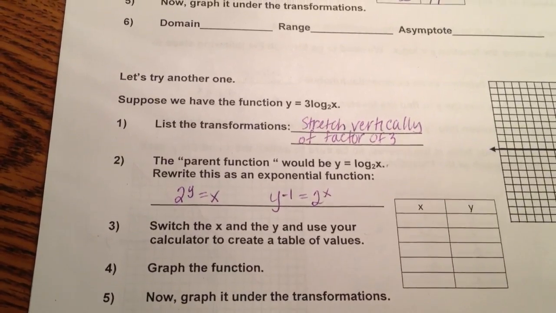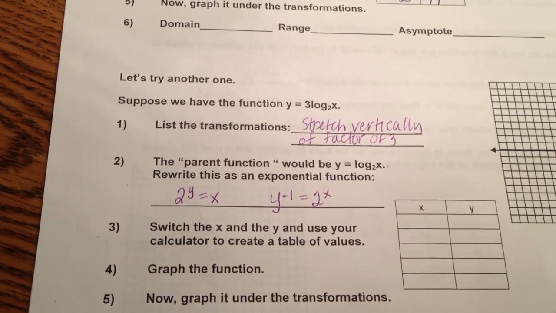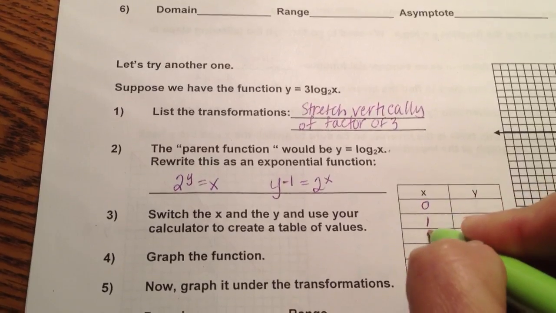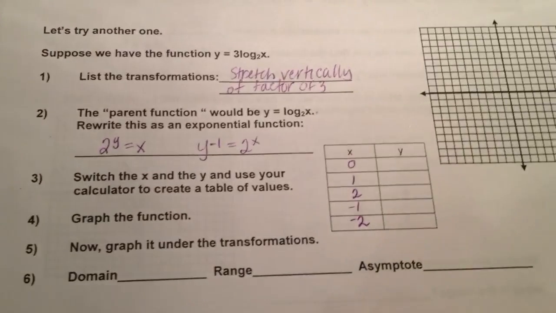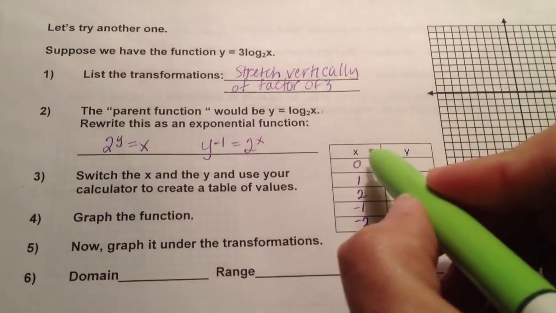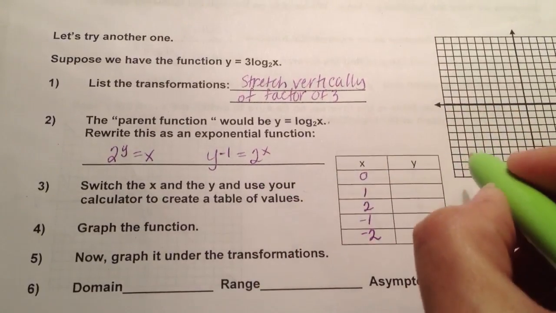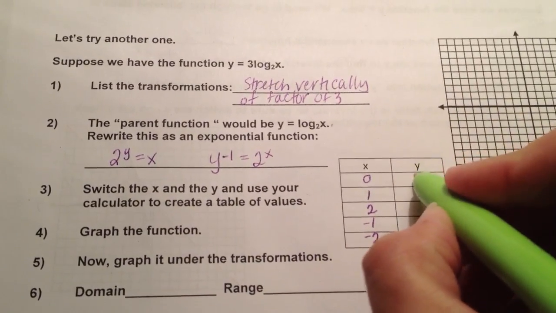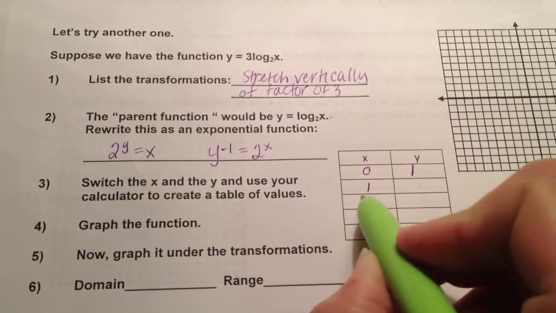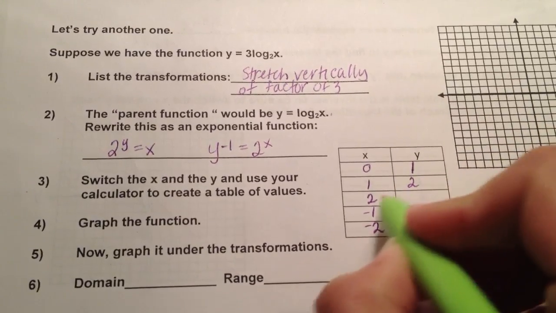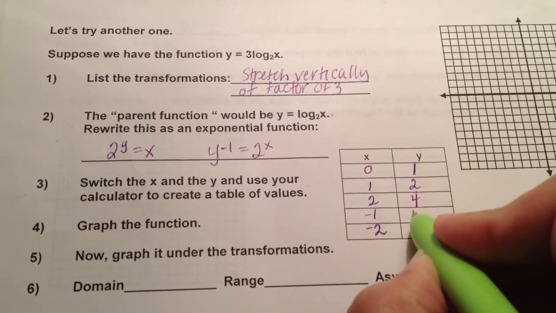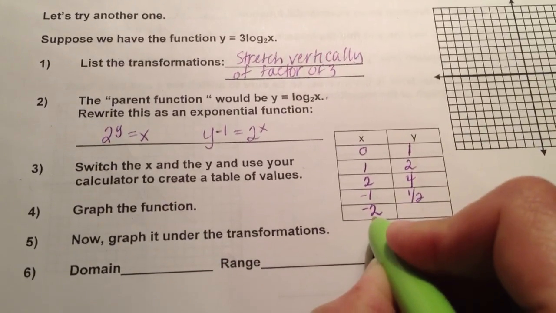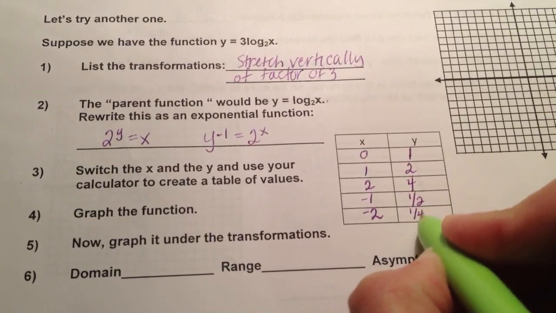Okay, and then we need to make our table. In our table here, remember, I can pick those values 0, 1, 2, -1, -2. Those are usually the numbers I choose. And then I'm plugging in 0 for x, or you can also use your calculator. So 2 to the 0 power is 1. 2 to the first power is 2. 2 squared is 4. 2 to the -1 power is 1/2. And 2 to the -2 power is 1/4.